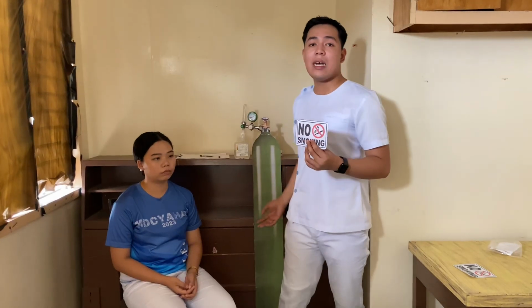So why do we need to put a no smoking sign on the door? We need to put that because our oxygen tank can explode, or it is combustive. So it is a must for our visitors to be aware that no smoking is allowed near the patient.